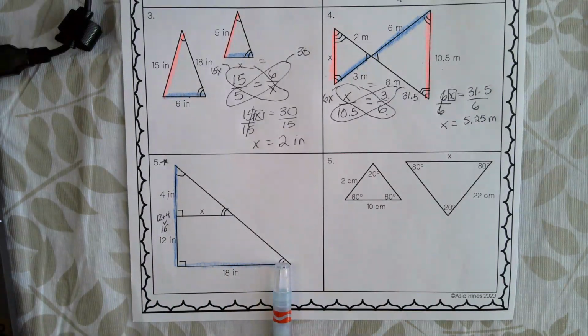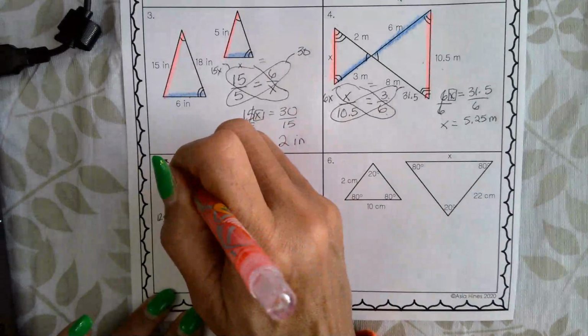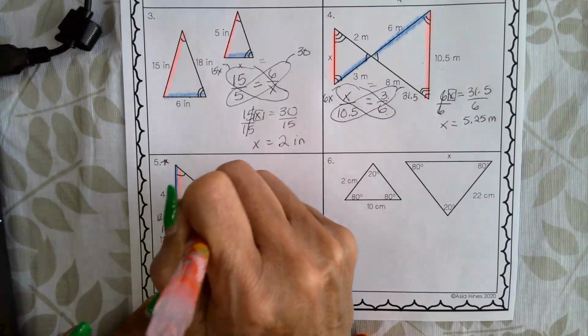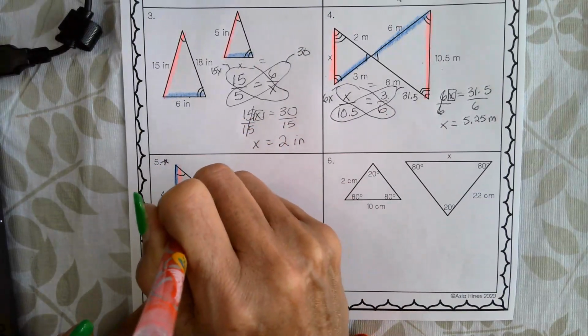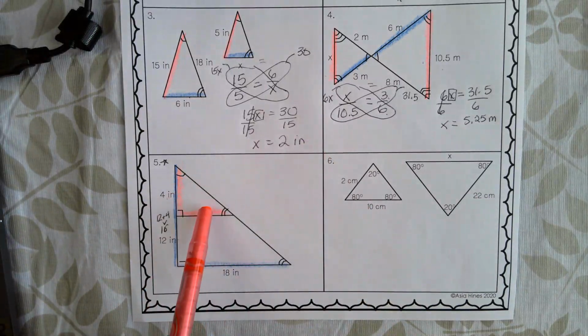Okay? Now my small triangle is here and here. Does everybody see that? So if I cut this small triangle out and sit it inside here, they would match up like that. Right?